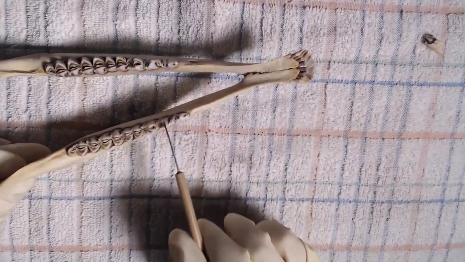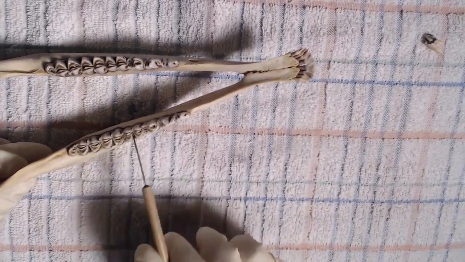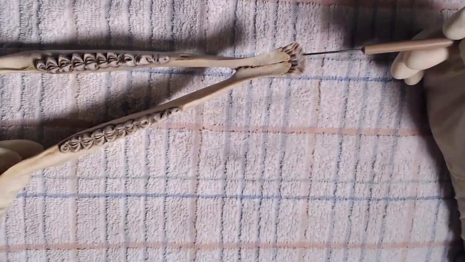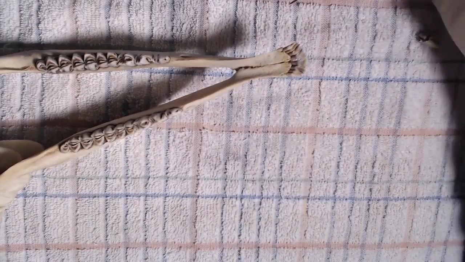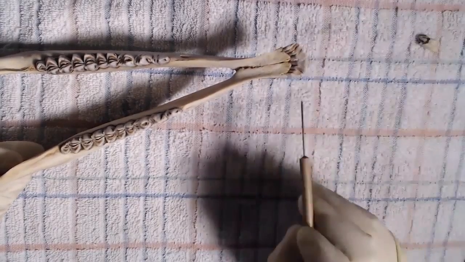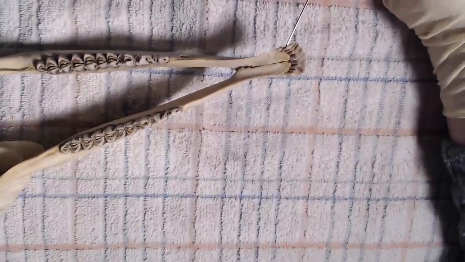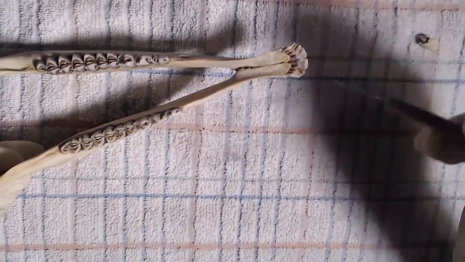We already talked about the premolars and the molars on the cow jaw, which the deer jaw also has, but I also wanted to show you, so we have our incisors in the very front, and then the teeth on the very outside of the incisors on each side, this one here, and then this one on this side. These are the canines.